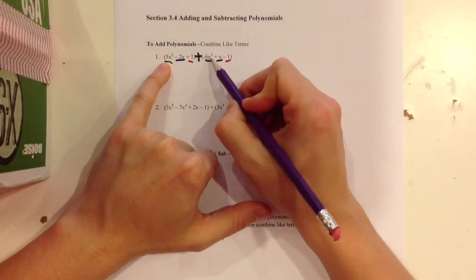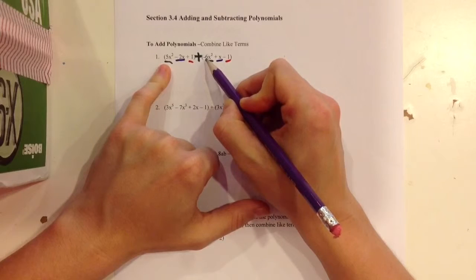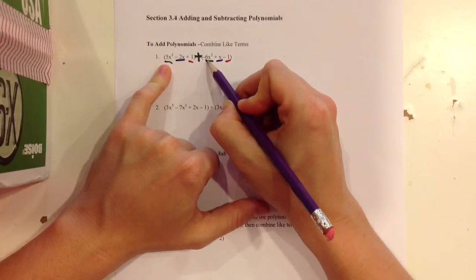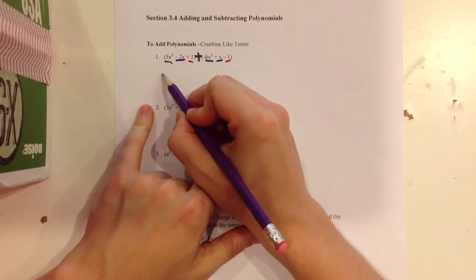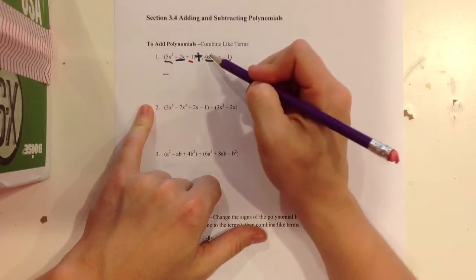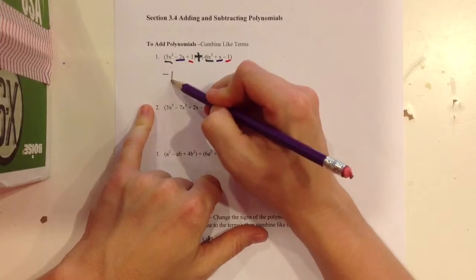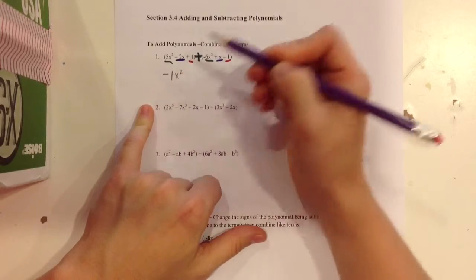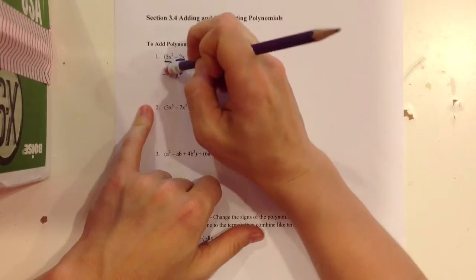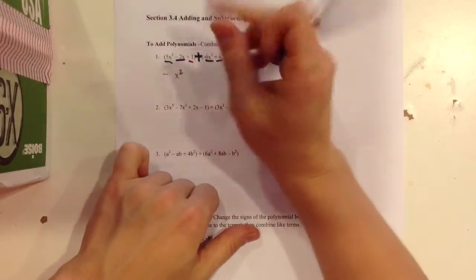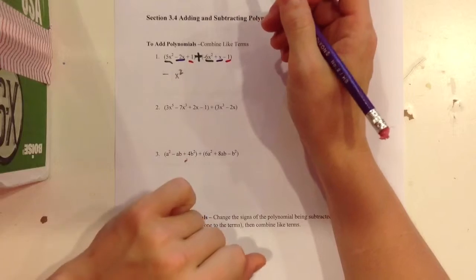I have a 5 in front of my x squared and a negative 6 in front of my x squared in my second polynomial. So I have different signs. I'm going to subtract. Take the sign of the bigger number. The bigger number is negative, so my answer is a negative 1 x squared. Now I didn't mean to put that 1. I'm going to erase it. Remember, in simplest form, it's not simplest form until you just have the negative x squared.